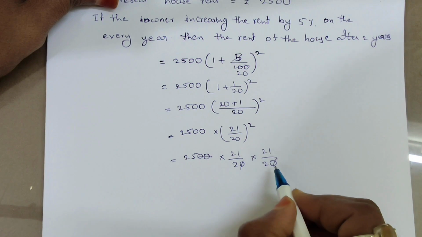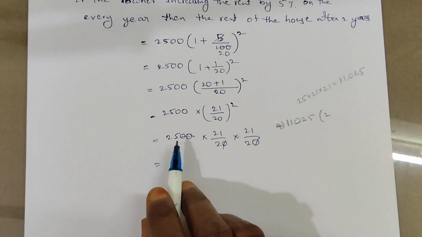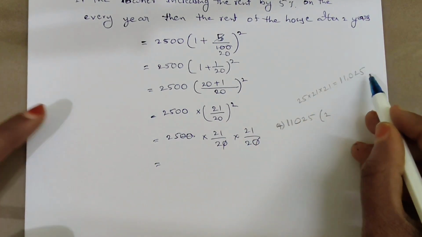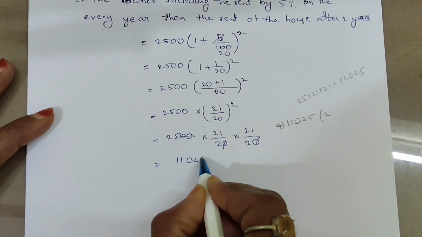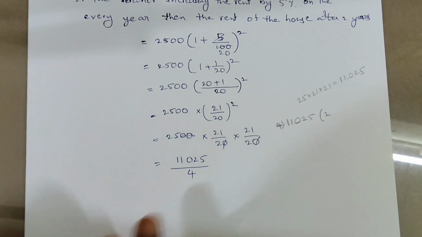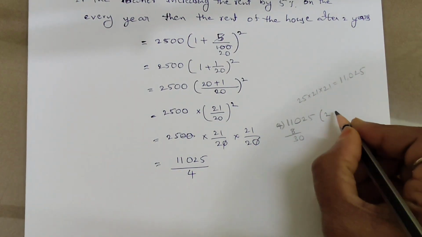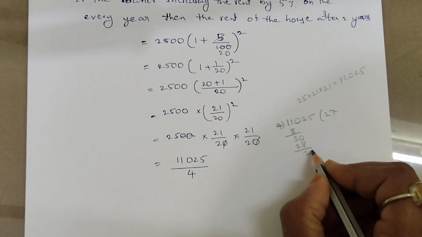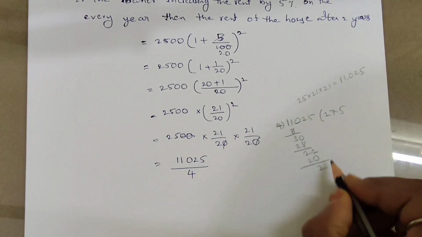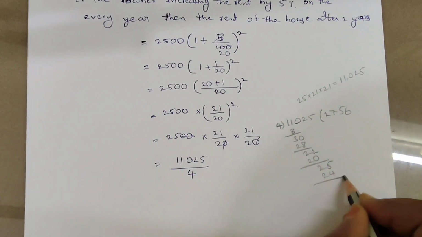These two zeros get cancelled. Now simplify this one: 25 into 21 into 21, that is 11,025, by the denominator 2 into 2, which is 4. So now do the division. 4 2s are 8, 3, 0, 4 7s are 28, 2. Again we take 2, 5s are 20, 2, 5. 6 4s are 24, 1.